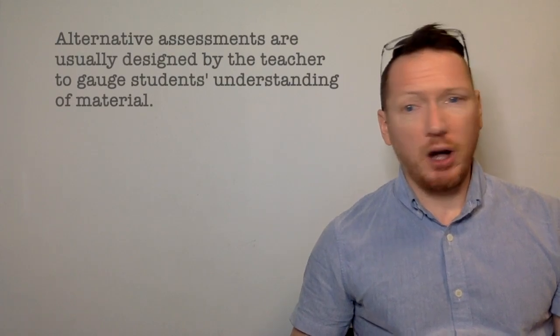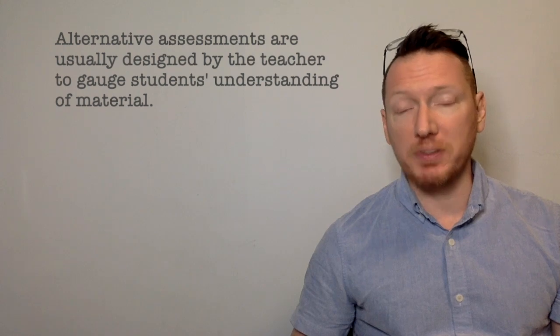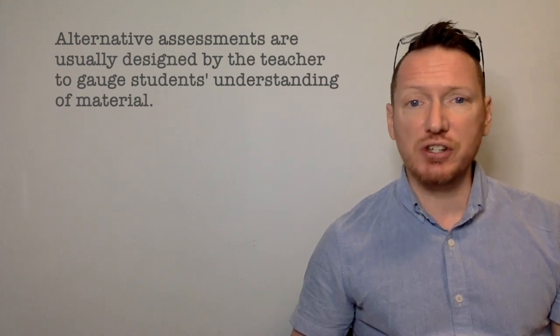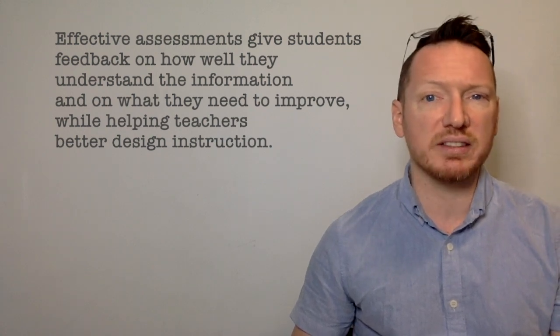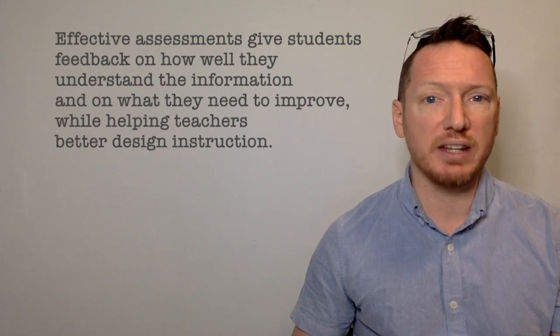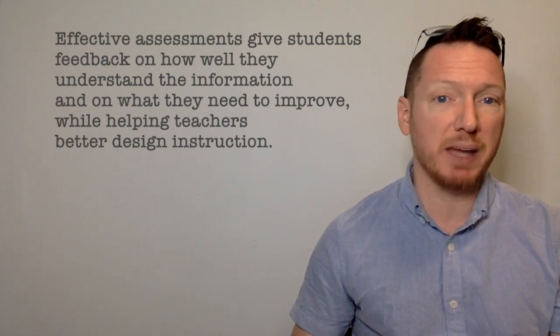Alternative assessments, often called authentic, comprehensive, or performance assessment, are usually designed by the teacher to gauge students' understanding of the material. Examples of these measurements are open-ended questions, written compositions, oral presentations, projects, experiments, and portfolios of student work. Alternative assessments are designed so that the content of the assessment matches the content of the instruction. Effective assessments give students feedback on how well they understand the information and on what they need to improve, while helping teachers better design instruction.